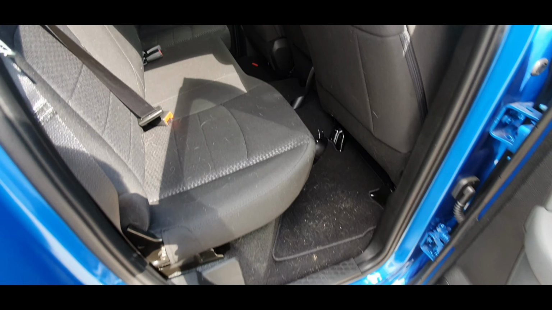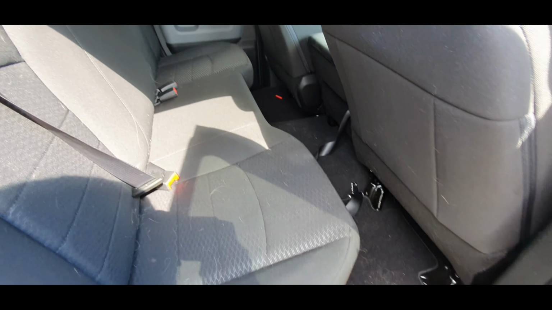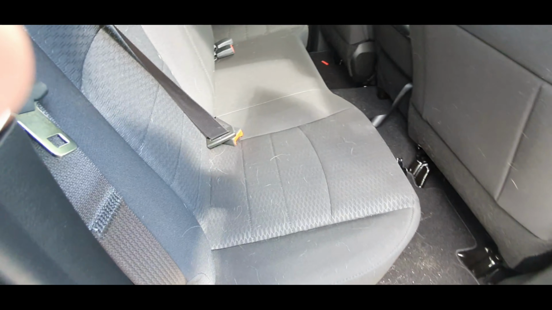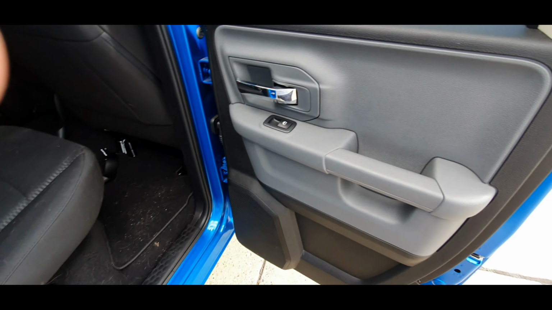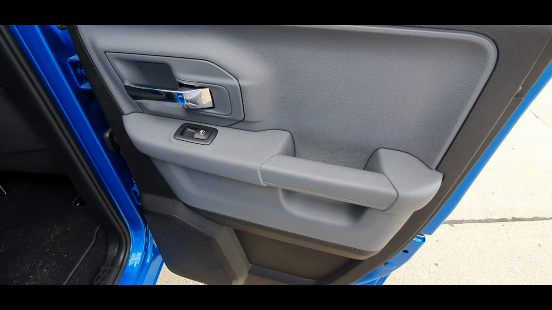Here's a view from the other passenger side here. And again, you can lift that up. Here is your passenger side door. Then here is your passenger side seat. And on this side you do have auto mirror, lock and unlock, and then that's just your door there.